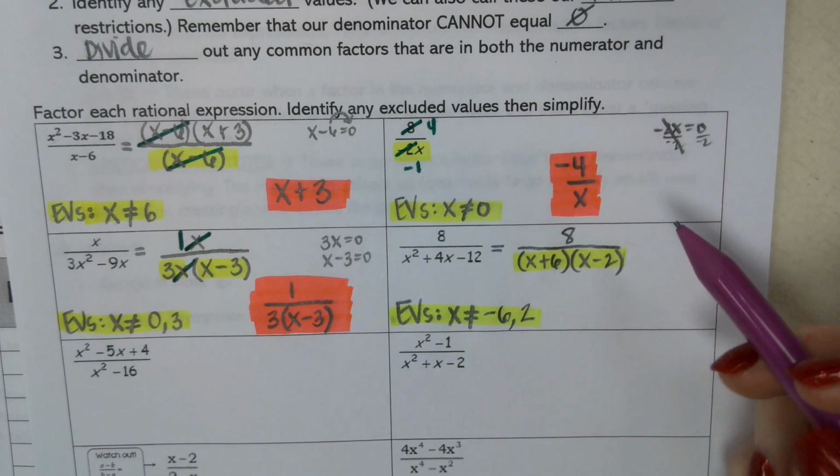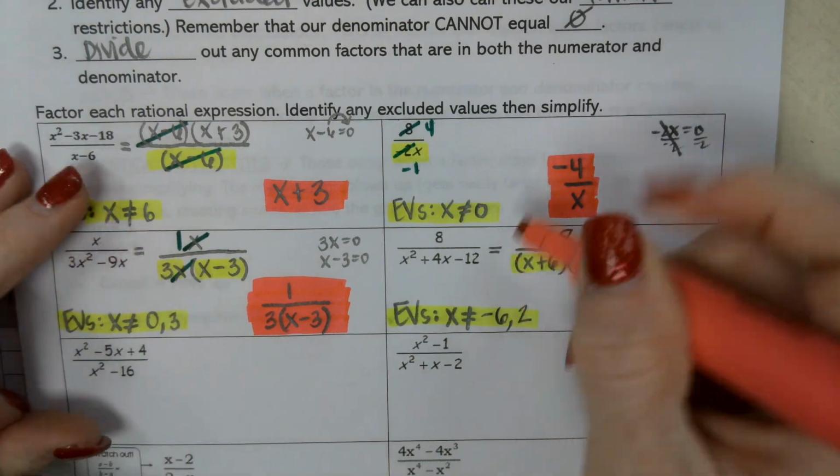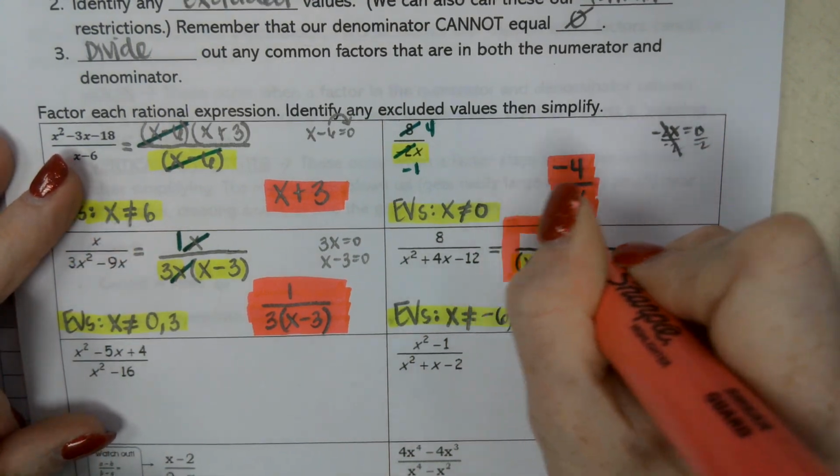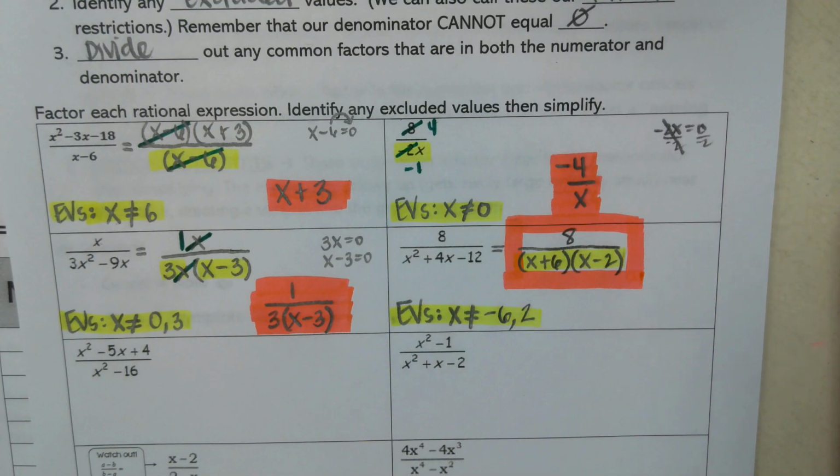Okay. All right. Now, is there anything on the top and the bottom that looks alike? No. So I'm done. This is factored as much as it can be. So this is my final simplified answer. Okay?